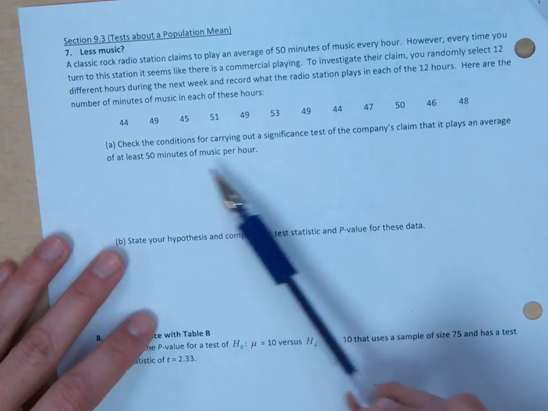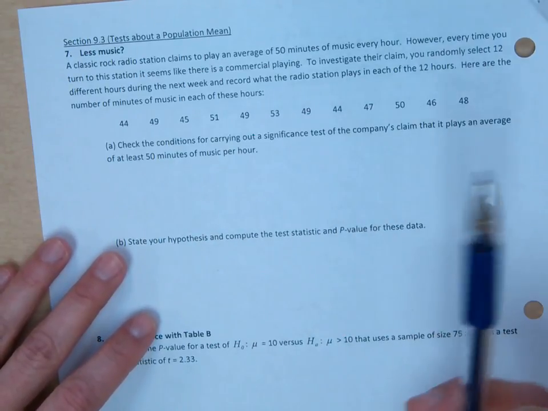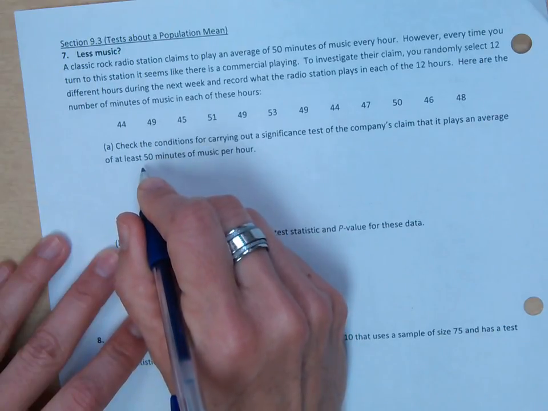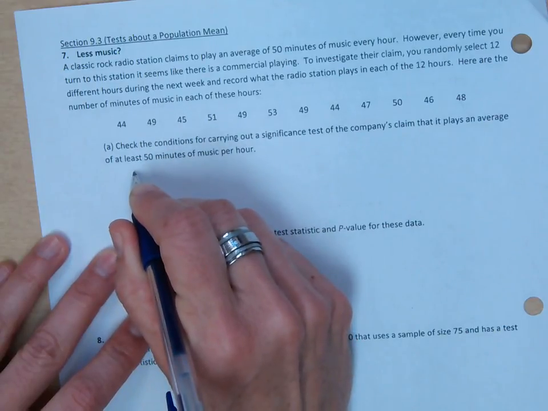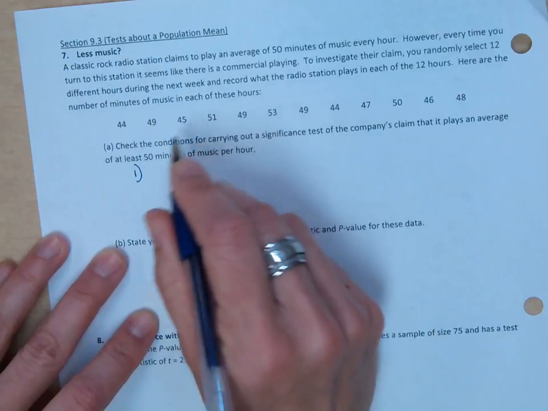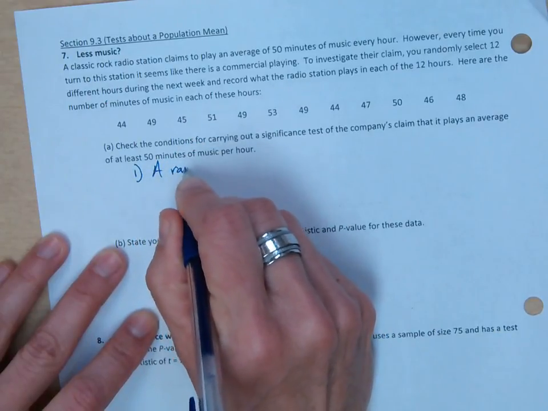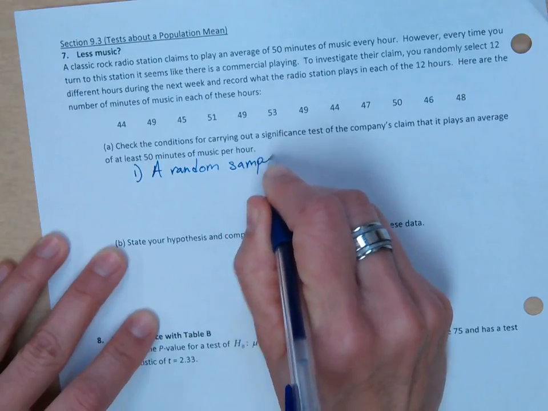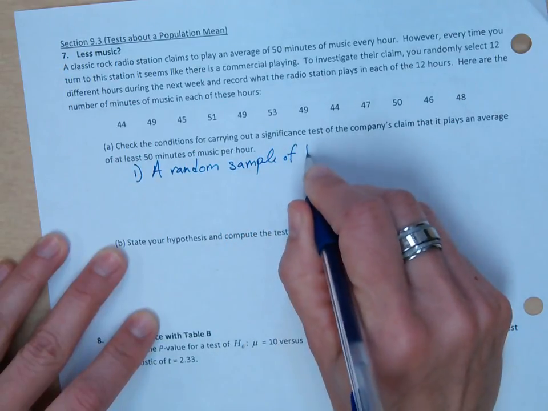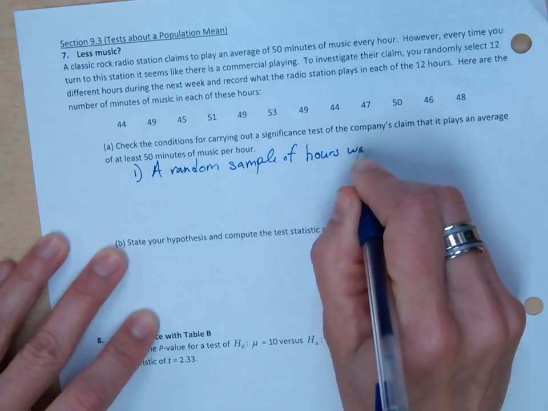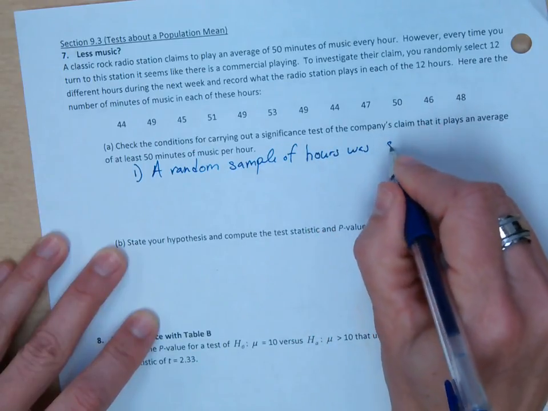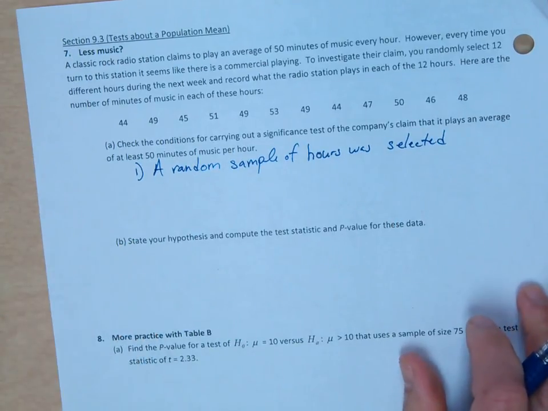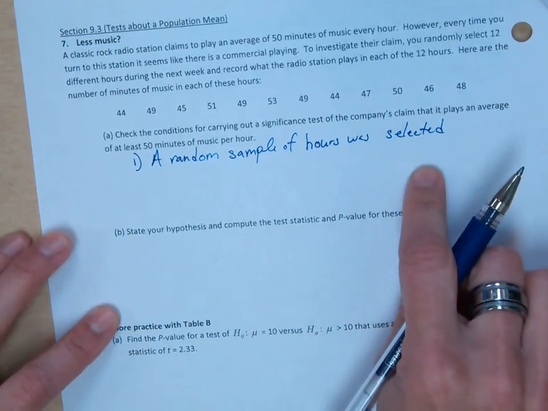And so we're going to check the conditions first. So that's R and I, right? So our random condition is we'll just number them 1, 2, 3. So you would say that's the easy part. A random sample of hours was selected. So you can't just write the word random and put a check. Okay, so explain what you mean by that. A random sample of hours was selected.